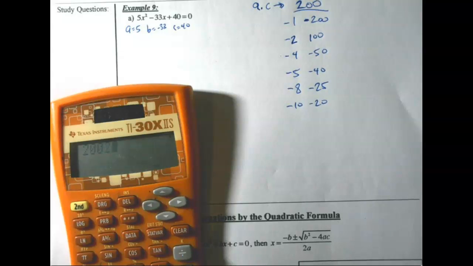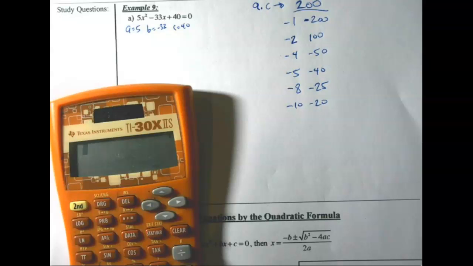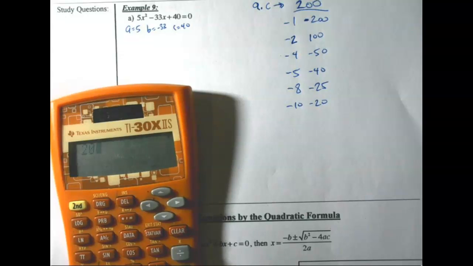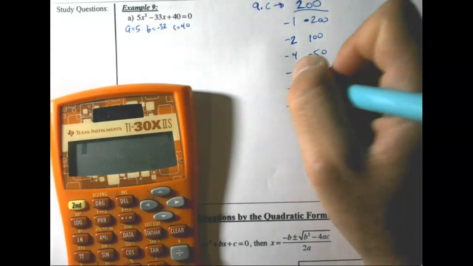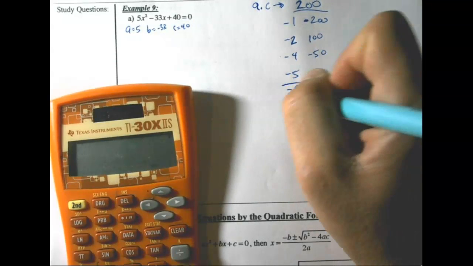11 won't work. 12 won't work. 13 won't work. 14 won't work. 15 won't work. 16 won't work. 17, 18. None of those numbers will divide evenly into 200. So I think that's our whole list there, but again, you could double check on your calculator. And again, like I said, this one's the answer. The correct pair is the pair that adds up to negative 33.